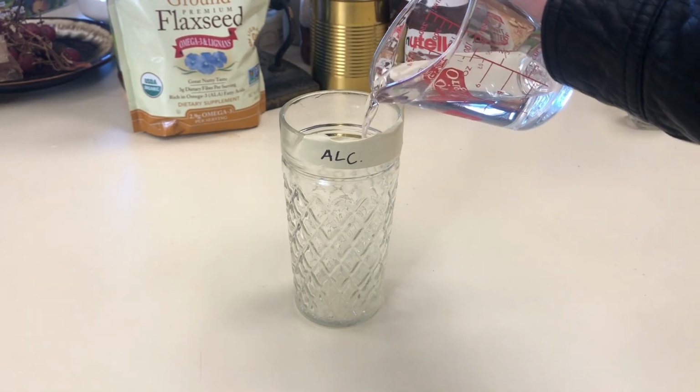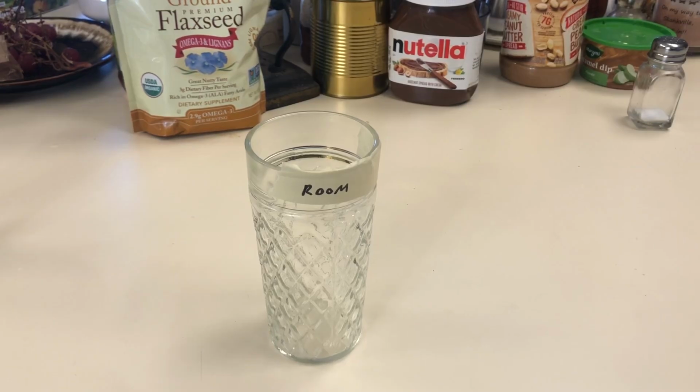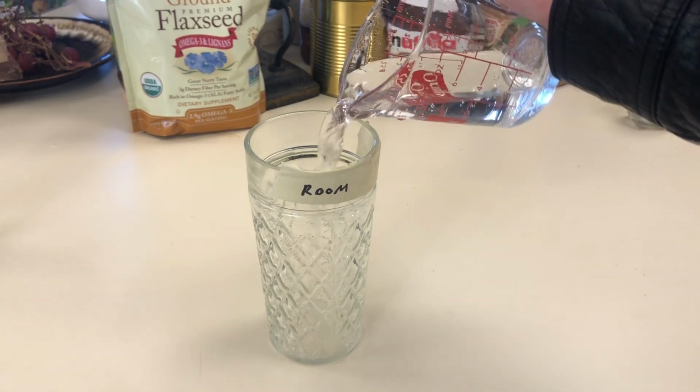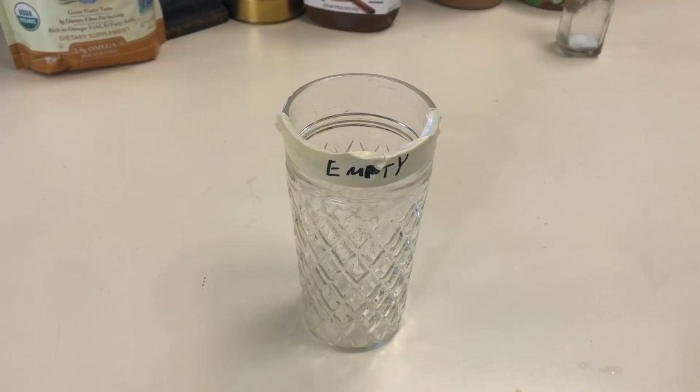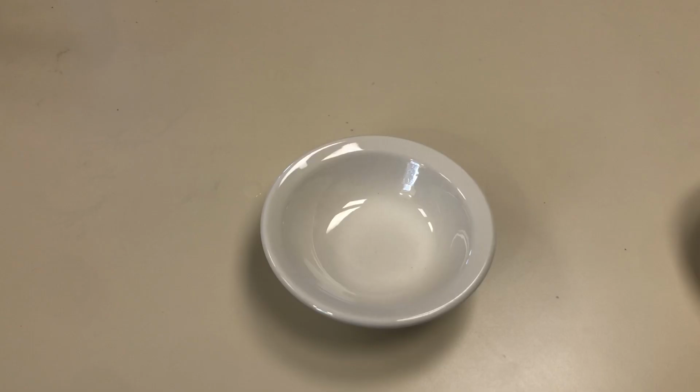The first experimental control is the mixture containing alcohol. The second experimental control is the one containing room temperature water. Our negative control is an empty glass with just egg whites. And our third experimental control is the boiled water and egg mixture, which I am preparing.